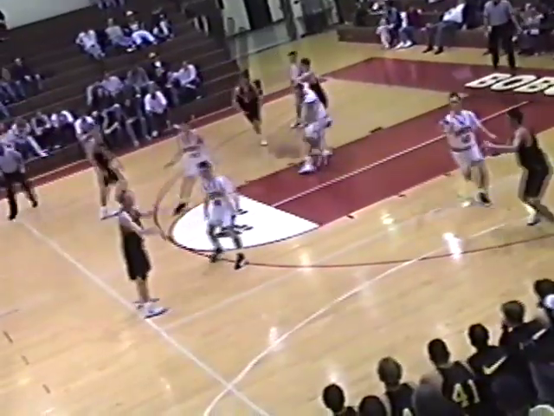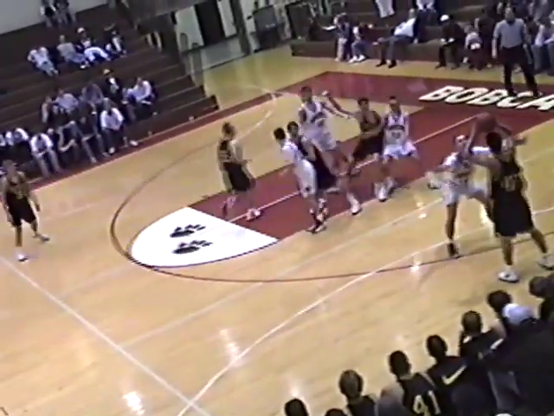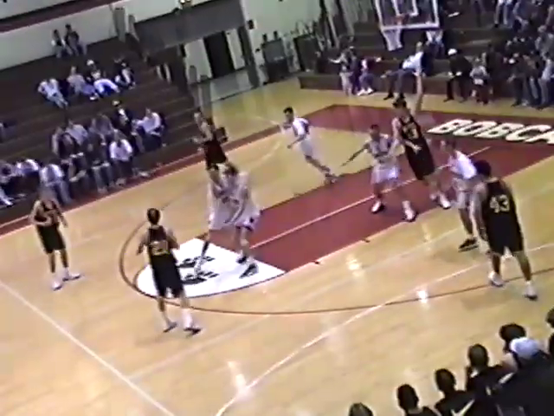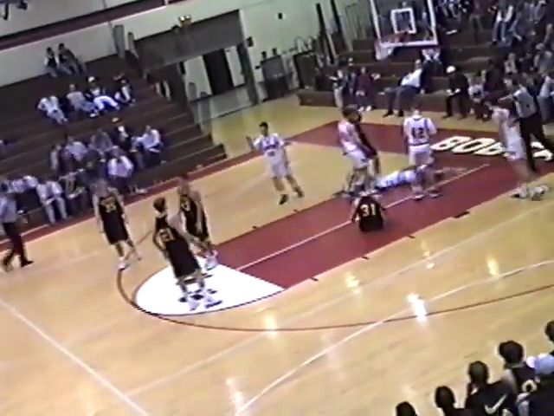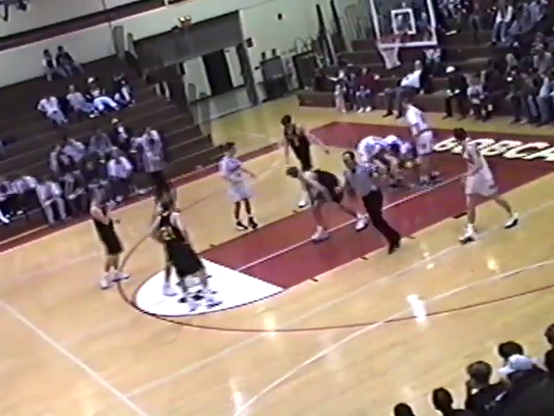Here is Scott. I keep wanting to call Scott and Young. I get these two guys confused. Here's Tom Young. He'll drive inside. He's called for an offensive foul as he put Langbein on the deck.